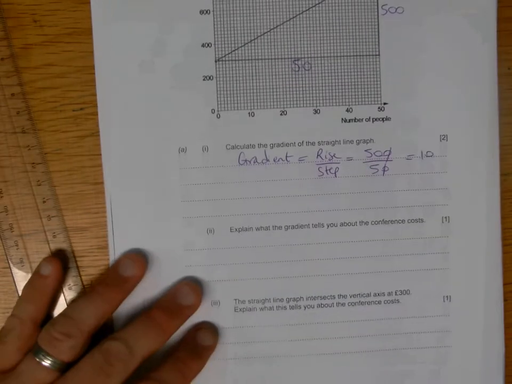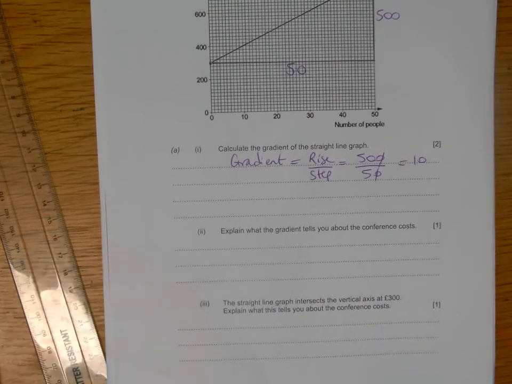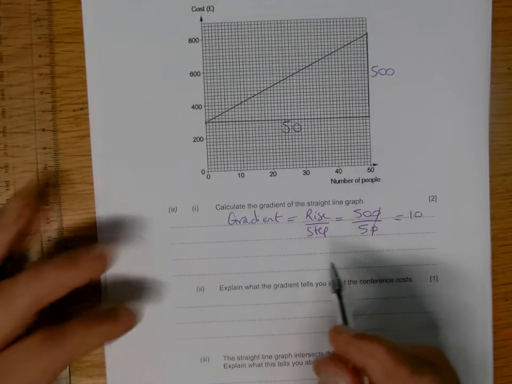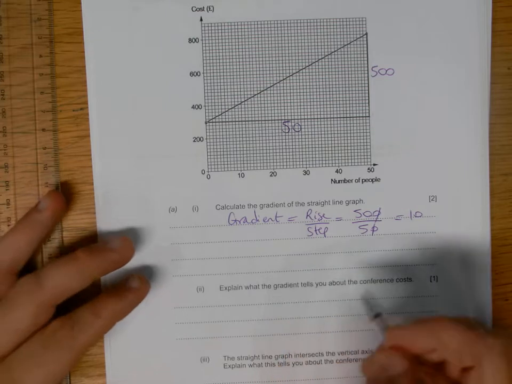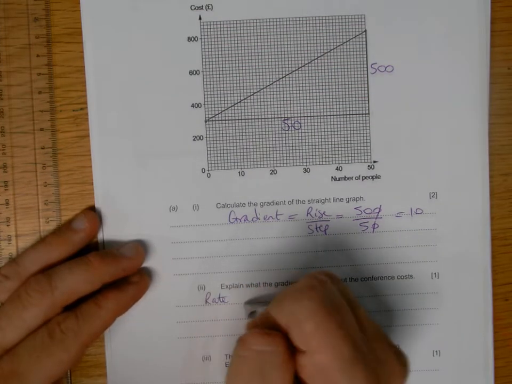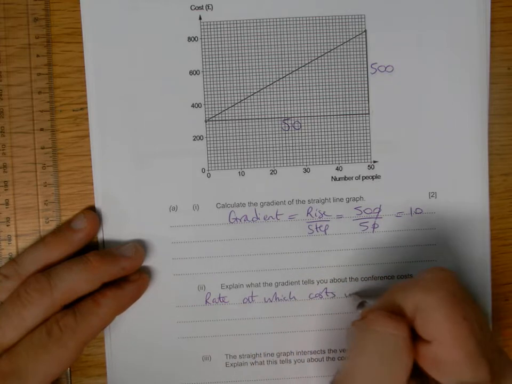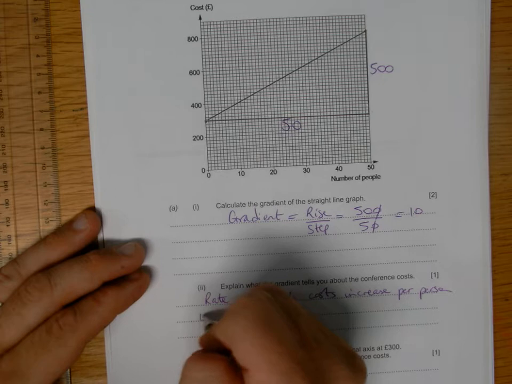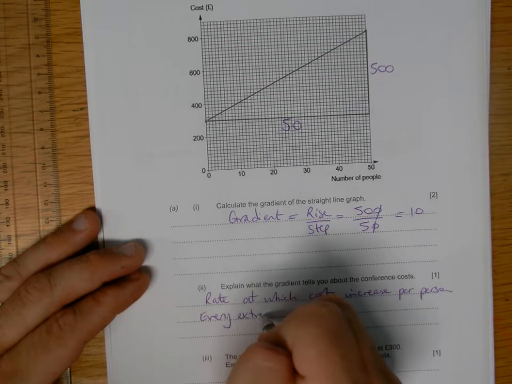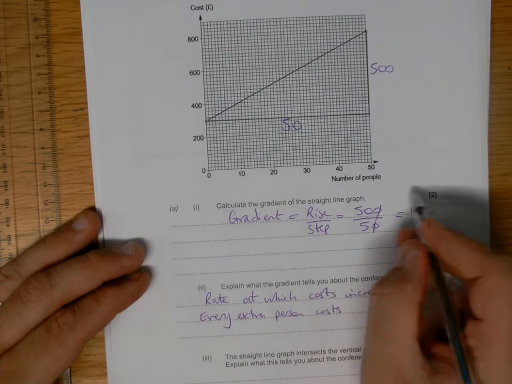In part 2, it says explain what the gradient tells you about the conference costs. Now the gradient in this case, the gradient always looks at the rate. And in this case it's increasing, isn't it? So essentially it's the rate at which the costs increase per person. So in this case, every extra person costs £10 more. So that's what the gradient does there.